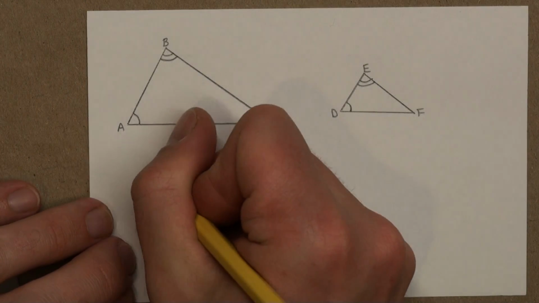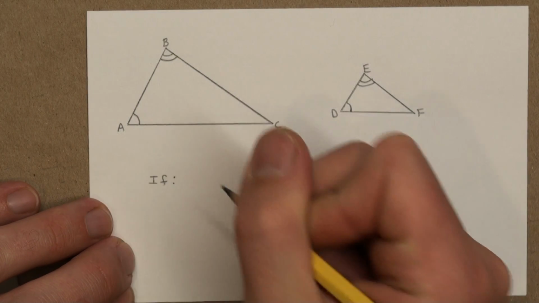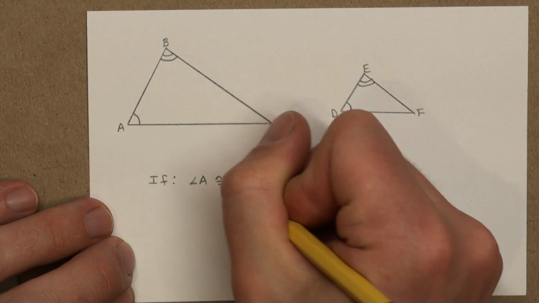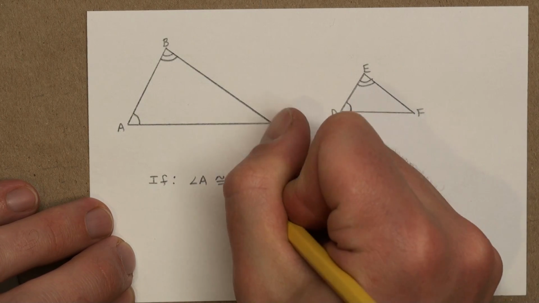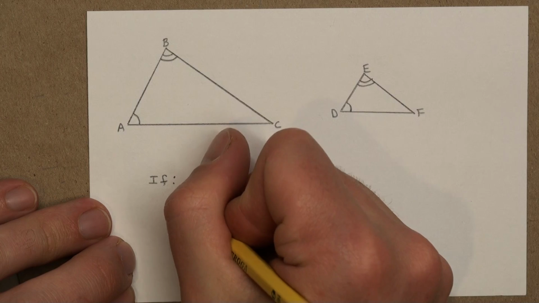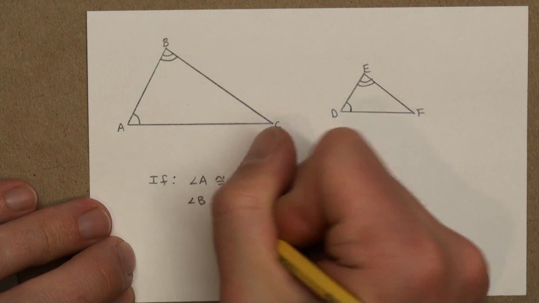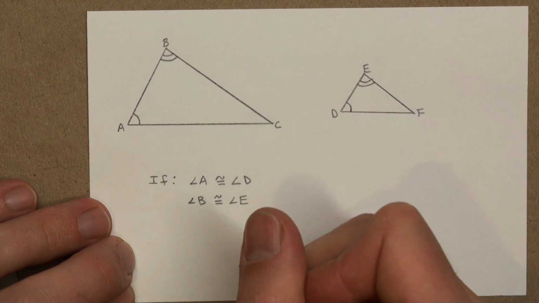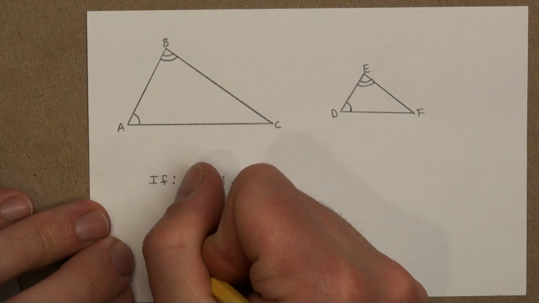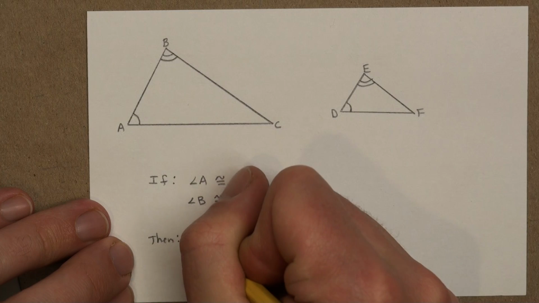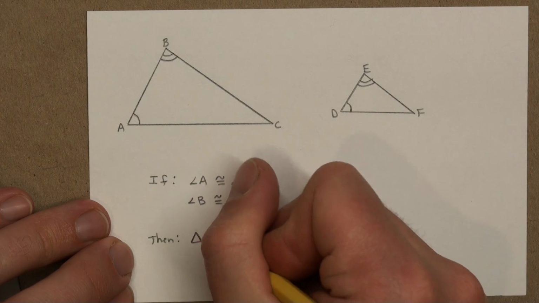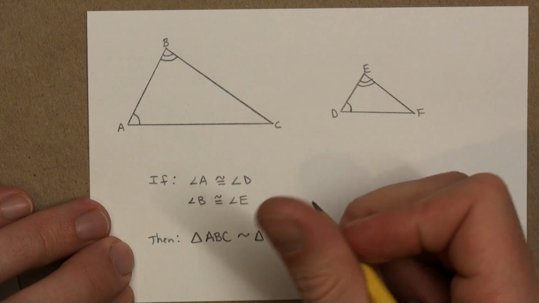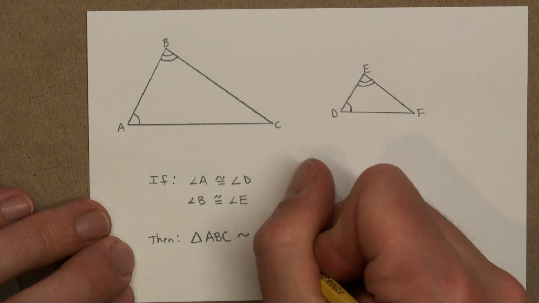So let's write a statement here: if angle A is congruent to angle D and angle B is congruent to angle E, then triangle ABC is similar to triangle DEF.